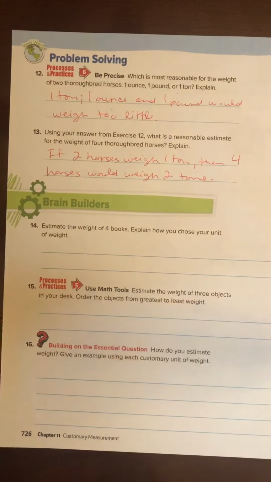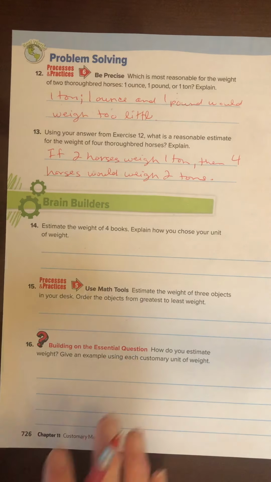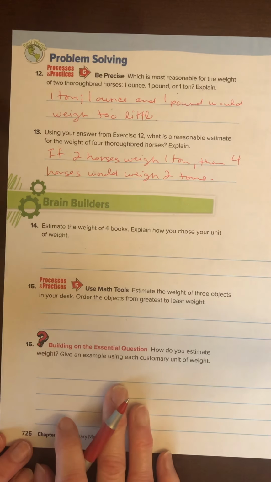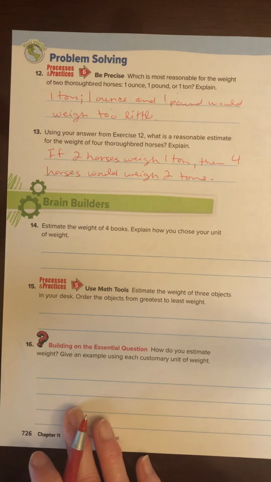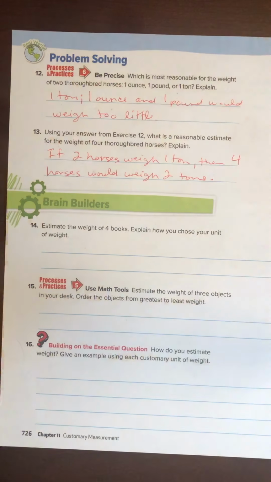Okay, now it says, number 14, estimate the weight of 4 books. So if you think about your textbooks, I think a book probably weighs more than a pound. I don't have a textbook in my little office right now. I have a cookbook.